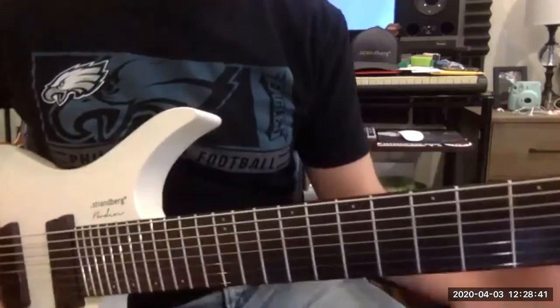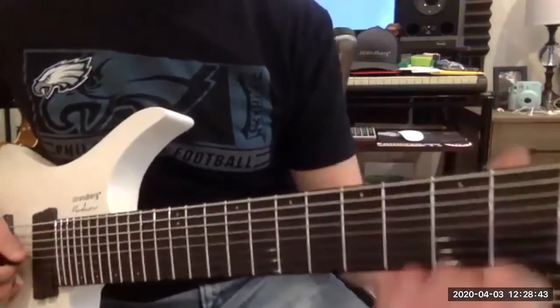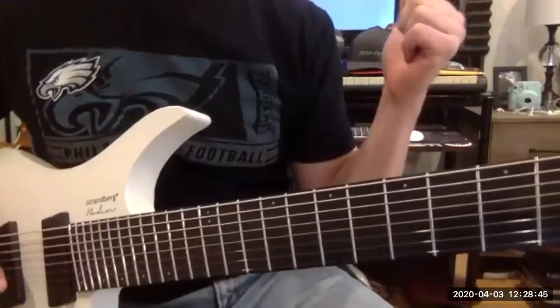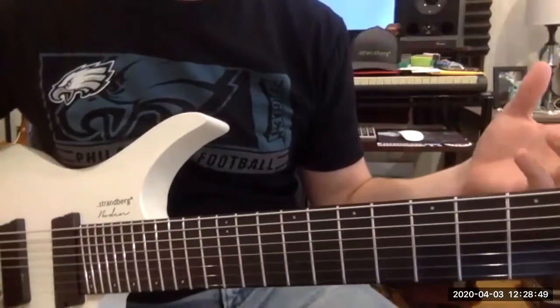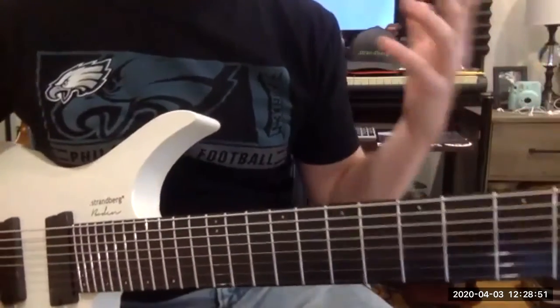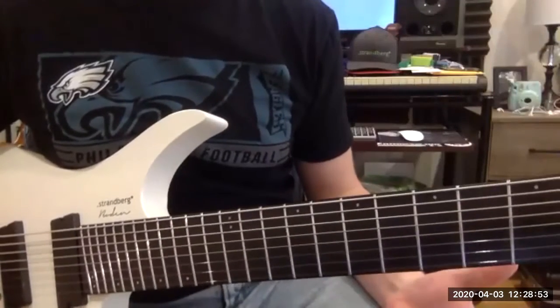So I'll play just the same sort of thing. I'll do some chordal stuff, and I'll play through with the flanger first, then I'll flip over to the phaser, and then I'll do the chorus, just so you can hear the difference, because they're all different effects. They're all changing the sound in different ways.